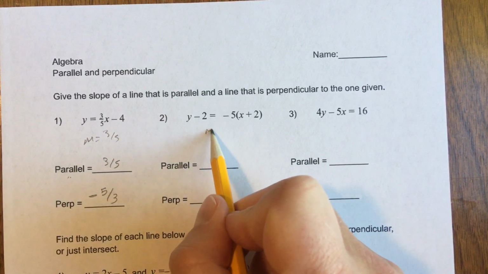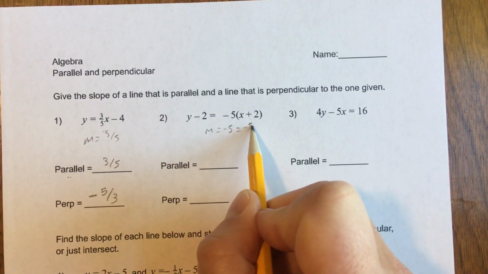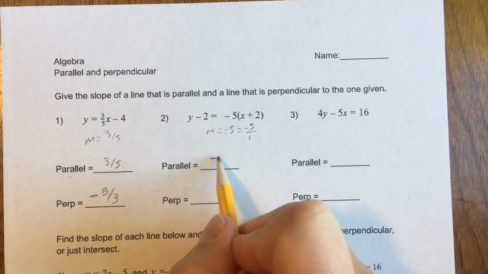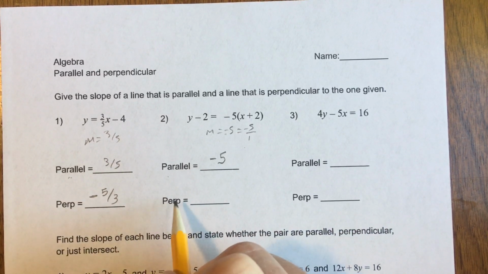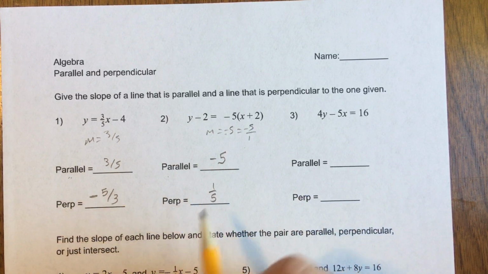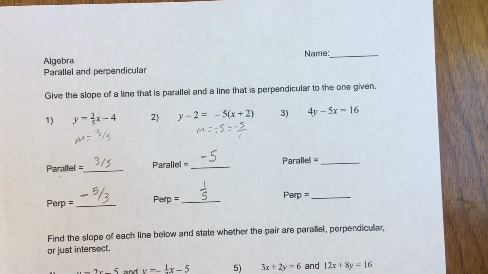For this line here, this slope is -5 or -5/1. Okay, so parallel would be exactly the same. It would be a slope of -5. For perpendicular, we're going to flip that over and change it from a negative to a positive. So it would be +1/5.